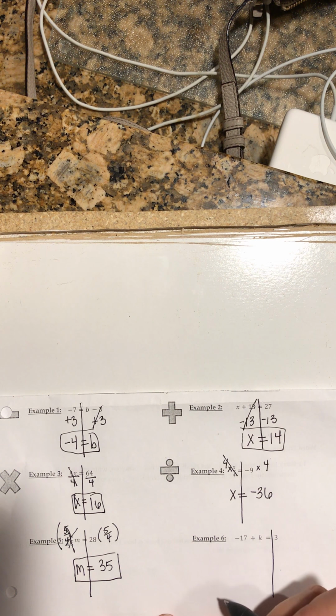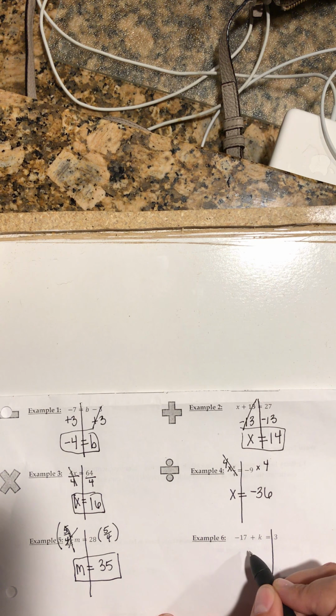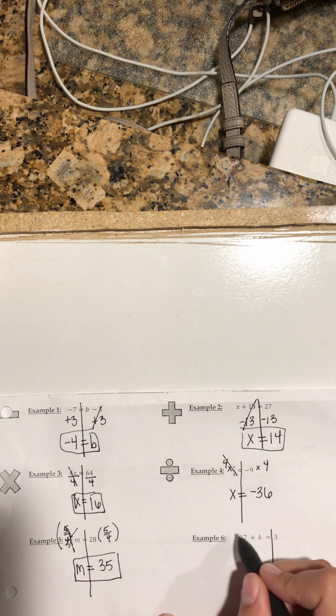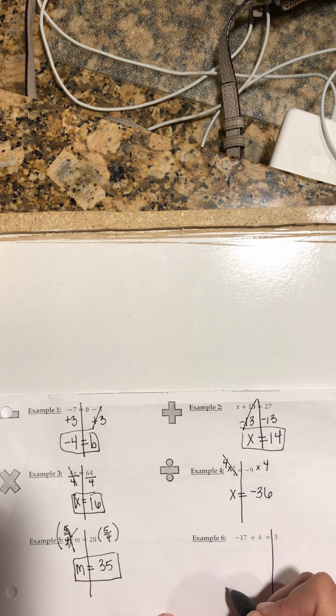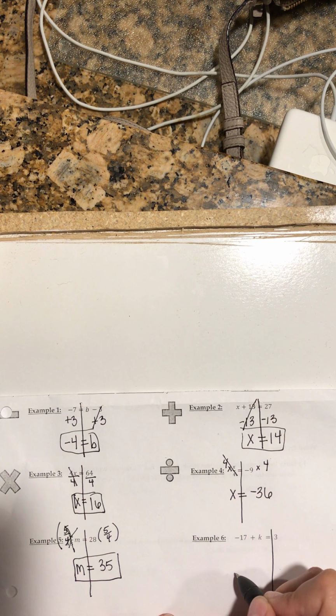However, you have to think further than that and say to yourself, if I subtract 17 on both sides, will that eliminate the number with my letter? Well, no. If I do negative 17 minus 17, that does not cancel out and equal 0. And so you have to look at this problem a little bit differently.